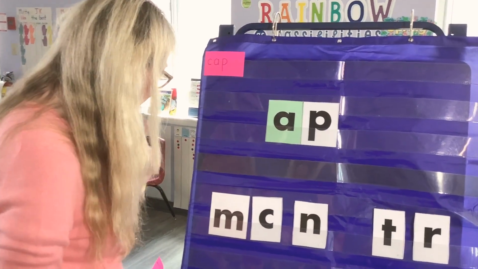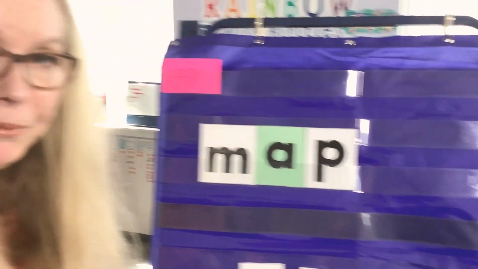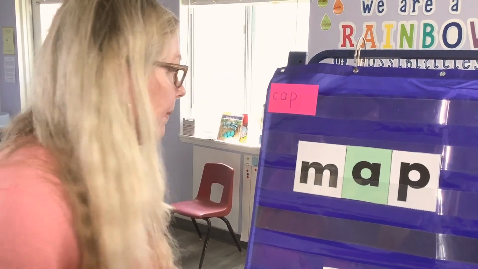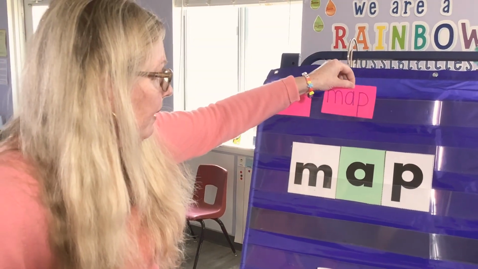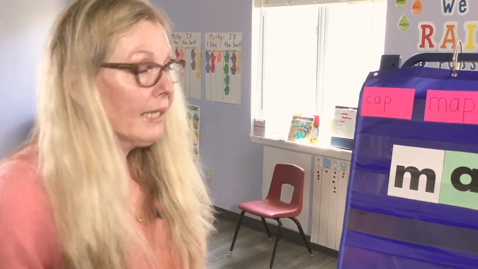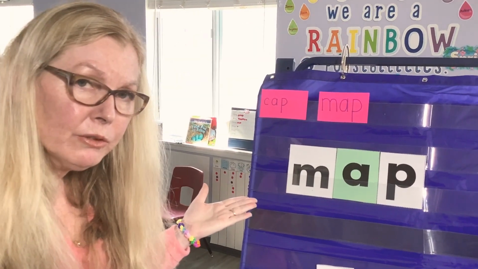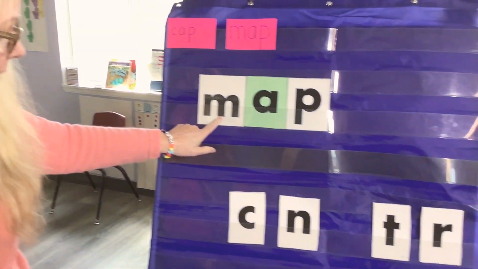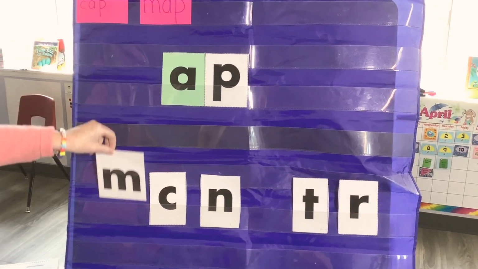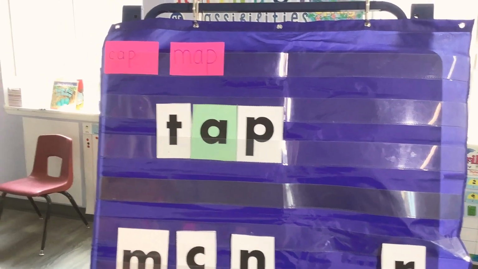So where's the map? Map. Did you build map just like me? Map. Okay, I'm going to put my word right there. Now, the next word. Tap. Ta-ap. Which sound will you change? Ta is the beginning sound, ta. So I don't need them. So take off your sound and build the word tap. Ta-ap.